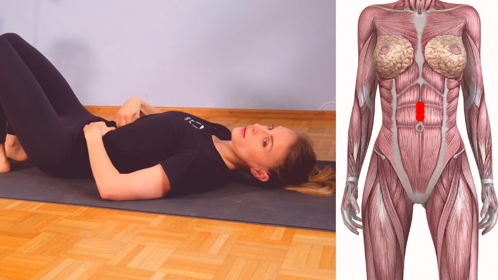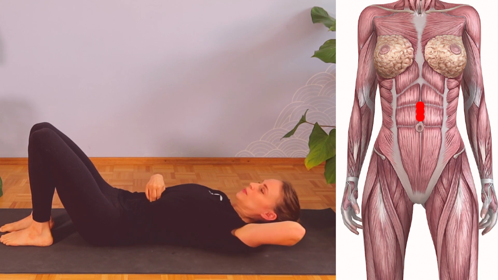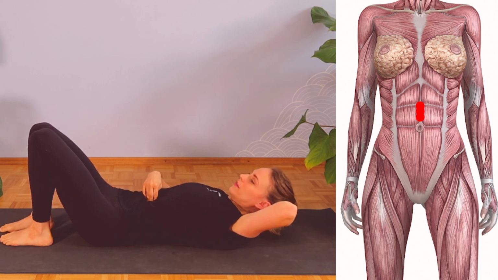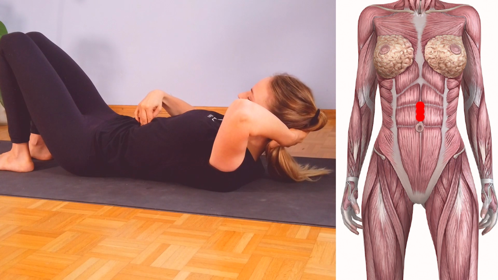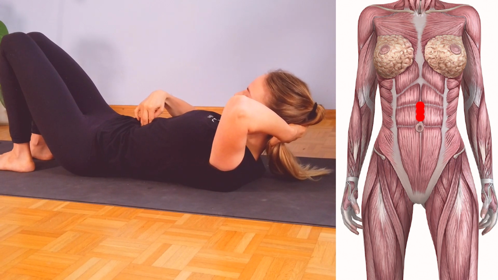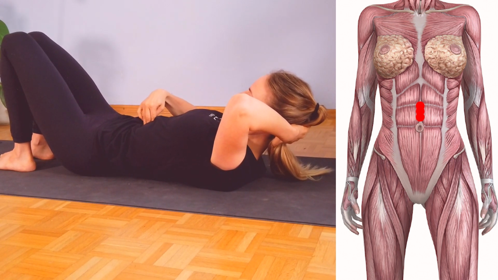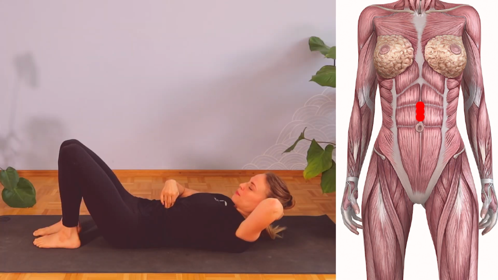Okay, once you're there, I would like you to take one hand behind your head and gently, gently lift up your head and your shoulders a little bit off the floor. Okay, it doesn't have to be a real crunch, just a slight engagement to get your rectus abdominis muscle working. Okay, so now we have a better feel of the space between the two muscles, right?